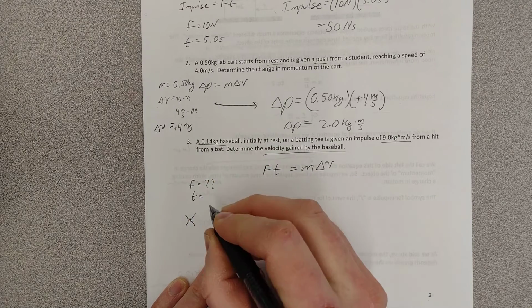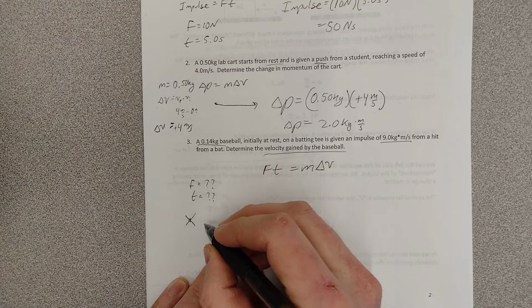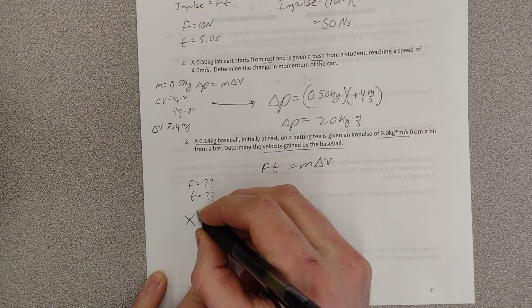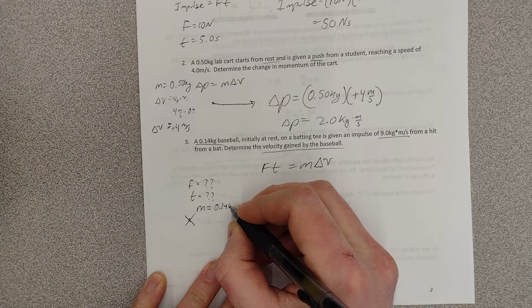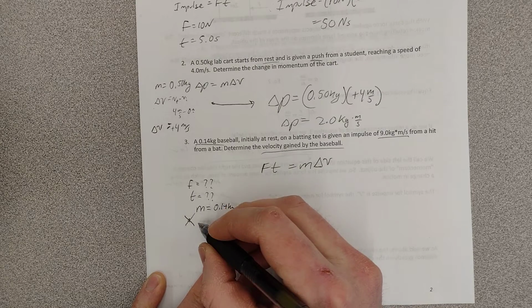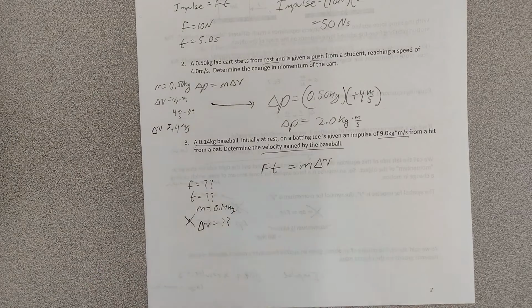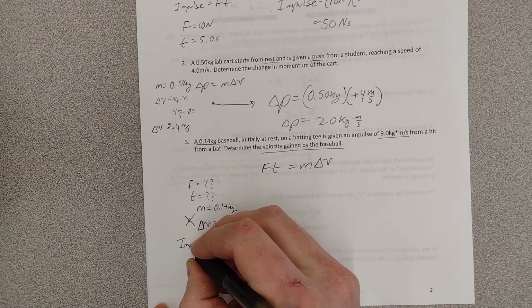Time we don't know. Oh, that's going to be a problem. Oh, no, it's not. The mass we know is 0.14 kilograms. The change in velocity we also don't know. Well, it seems like we don't know a lot, but what is this? Oh, that's the impulse.